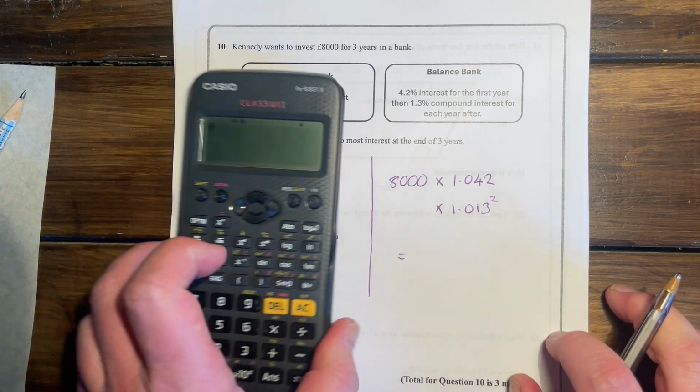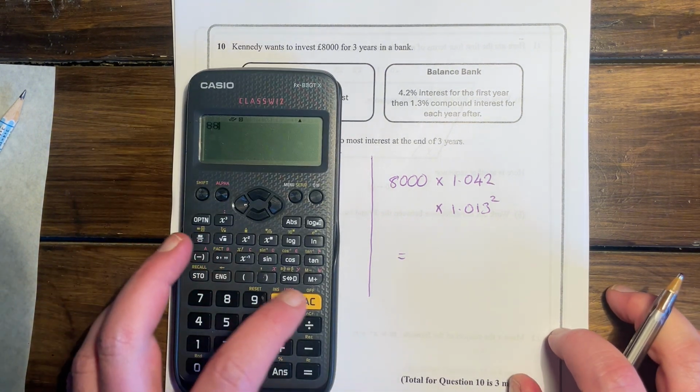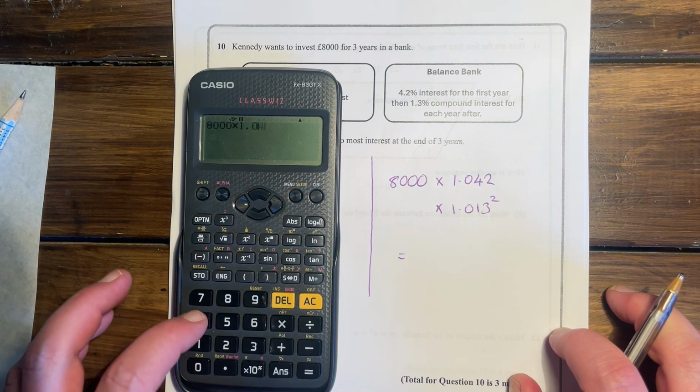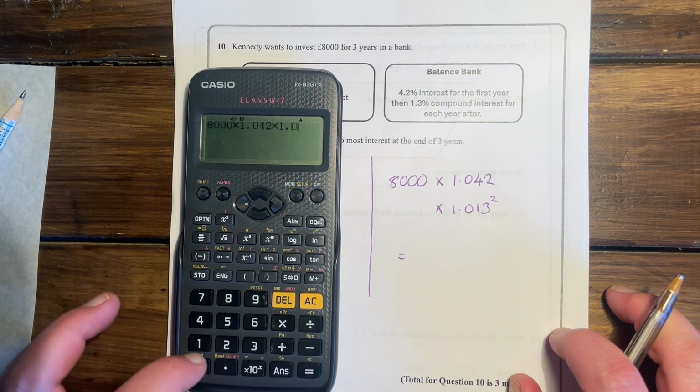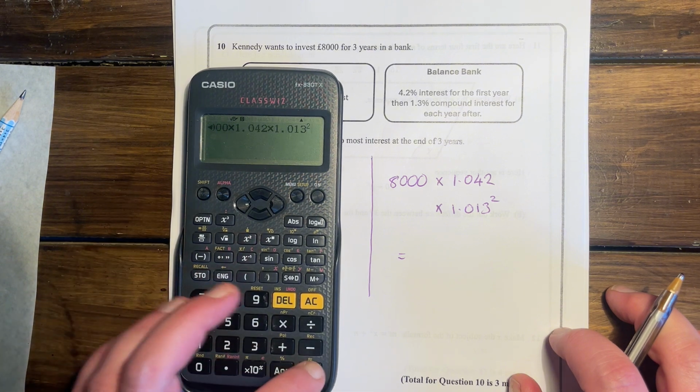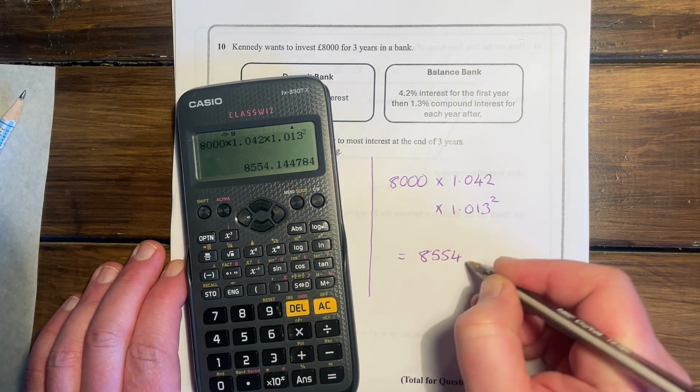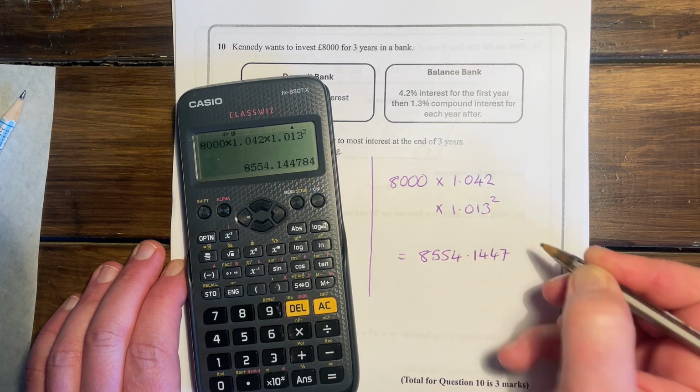So I should end up with 8,000 times by 1.042 times by 1.013 twice. I'm going to end up with 8554.1447.